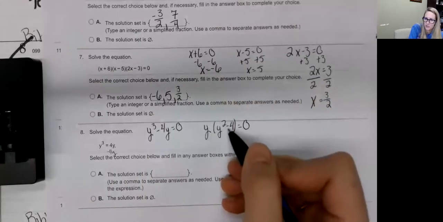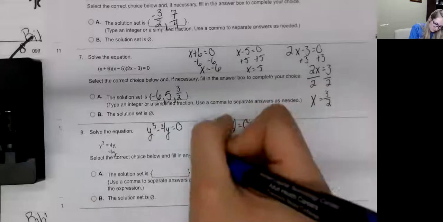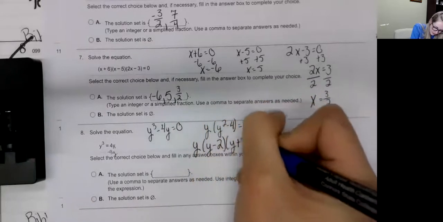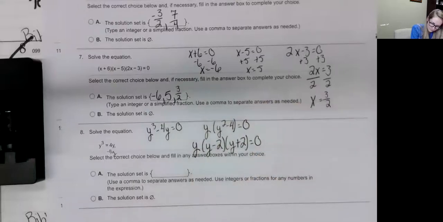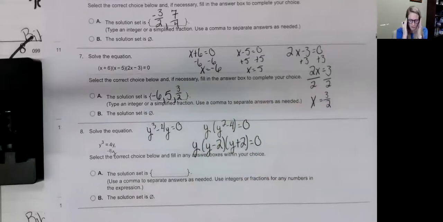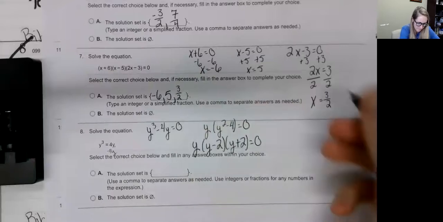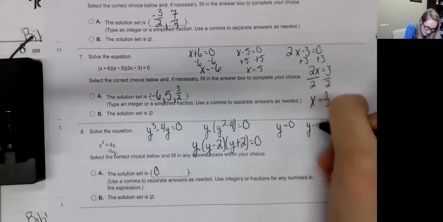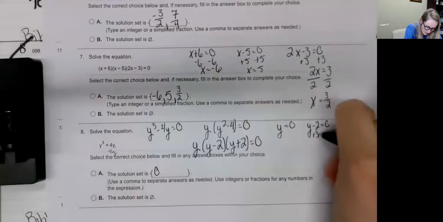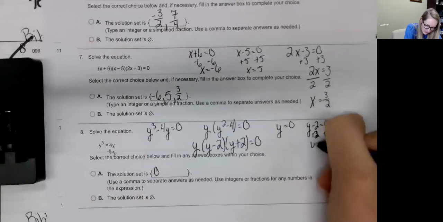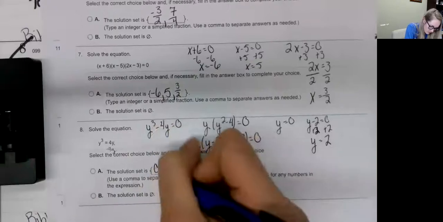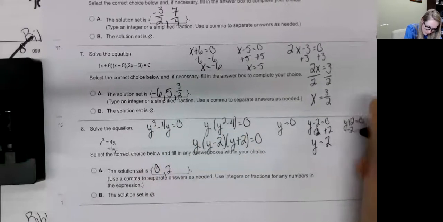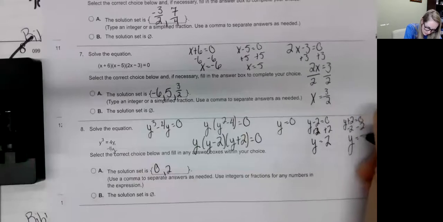This is the difference of two squares. So I'd have y times y subtract 2 times y plus 2 equals 0. And then I break these all into the different sections. So I have y equals 0. That's one of my answers. Y subtract 2 equals 0. So when I add my 2 over there, I get y equals 2. And then I have y plus 2 equals 0. So when I move that 2 over, I get y equals negative 2.